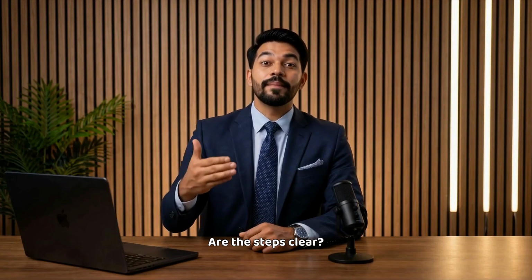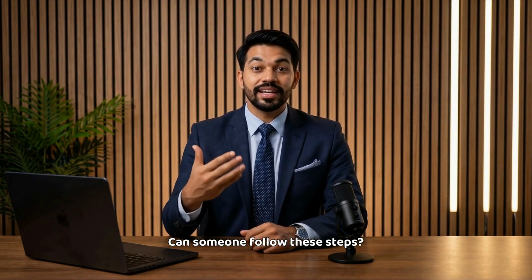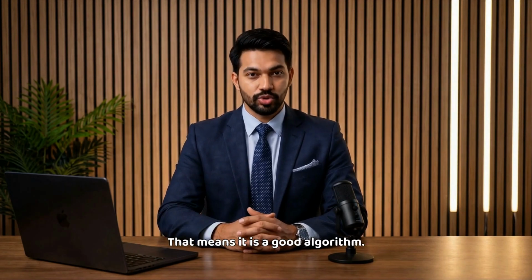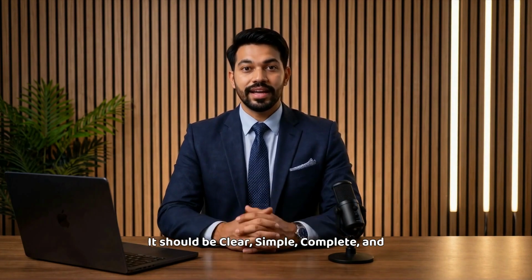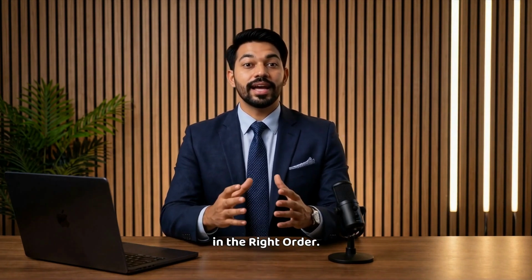Now let us check. Are the steps clear? Yes. Are the steps in the correct order? Yes. Can someone follow these steps? Yes. That means it is a good algorithm. It should be clear, simple, complete, and in the right order.